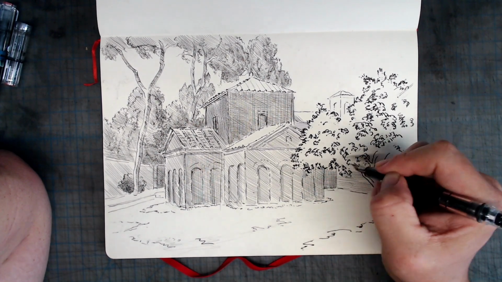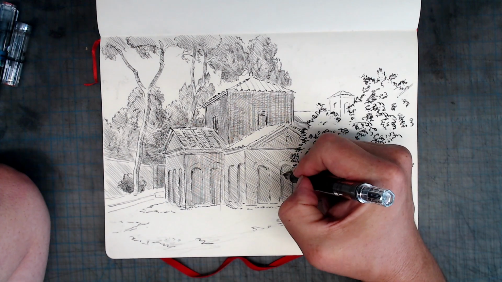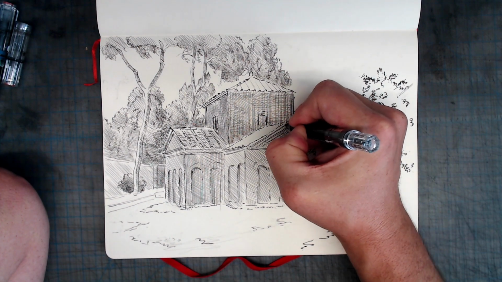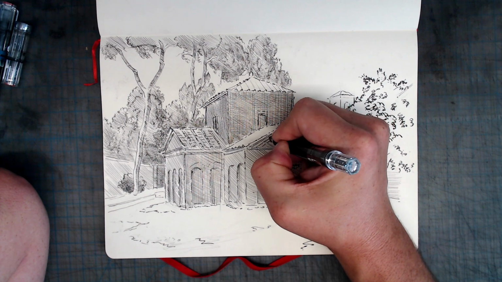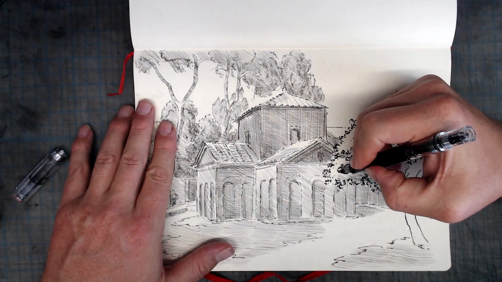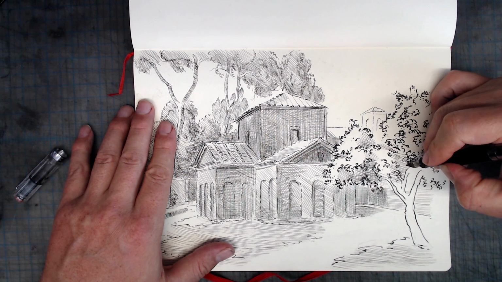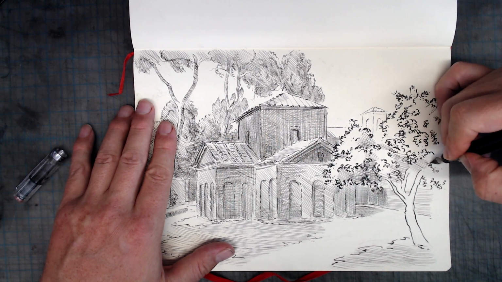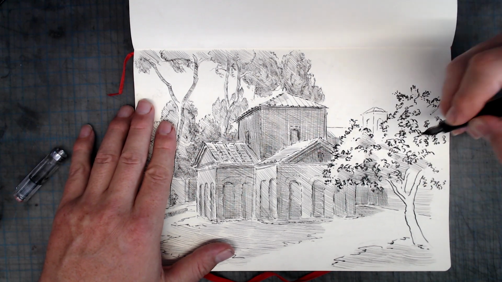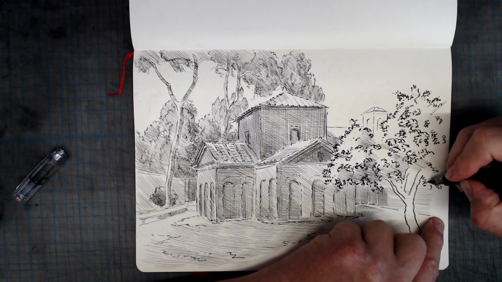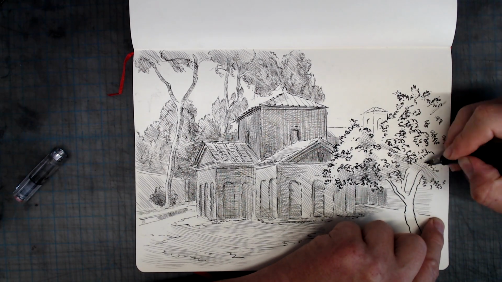Now it's time to render the tree in the foreground. I'm sticking with my extra fine nib and starting with my usual diagonal hatch to establish the overall form of the tree. I'm making the hatching slightly stronger here to make the foreground pop forward. The trick here is not to make the foreground too busy, however, because it'll pull attention away from my area of focus, which in this drawing is the building.